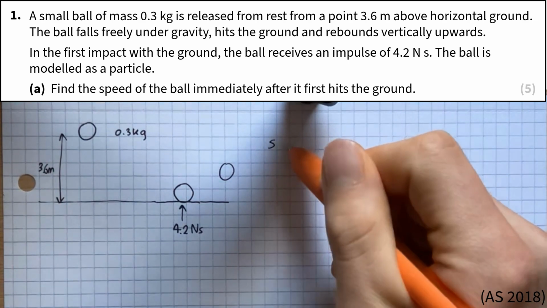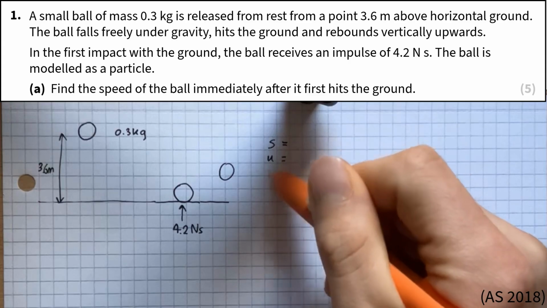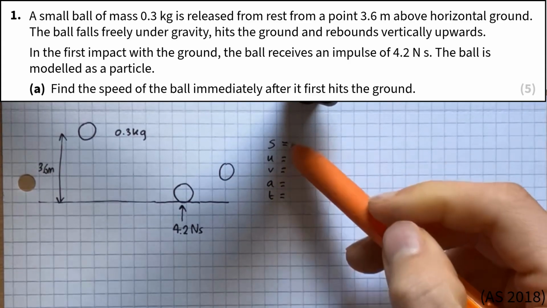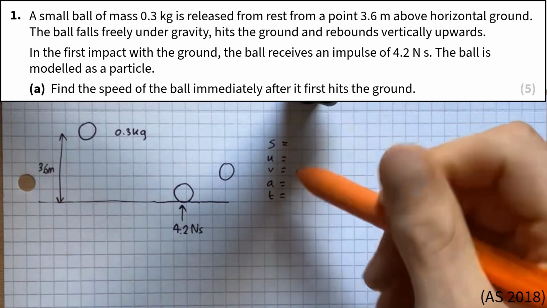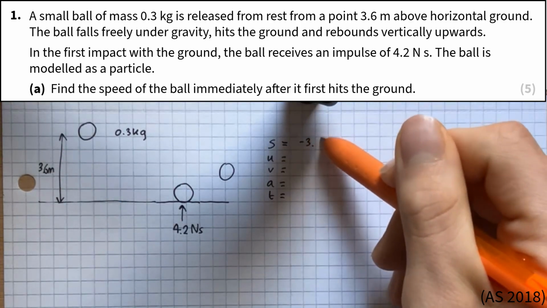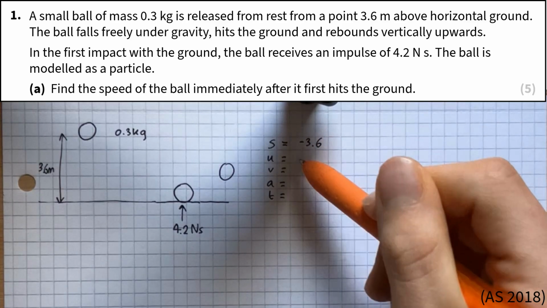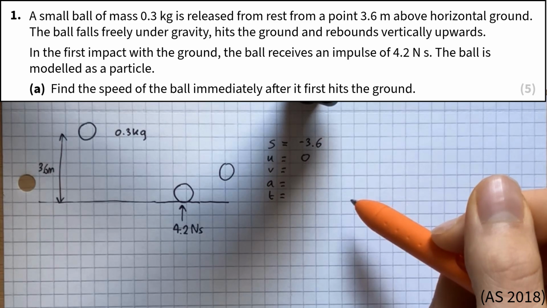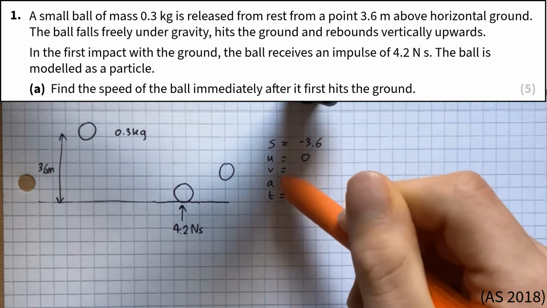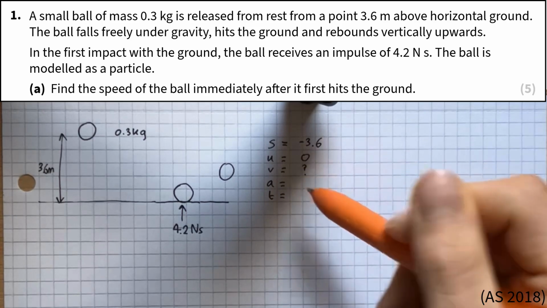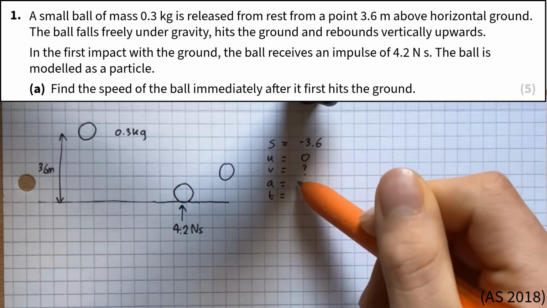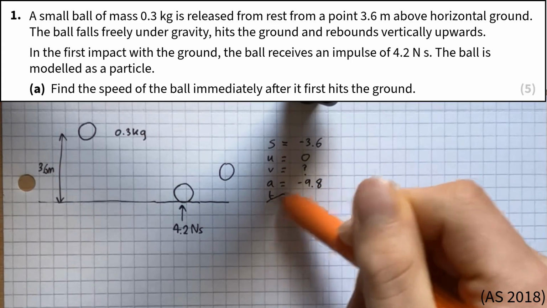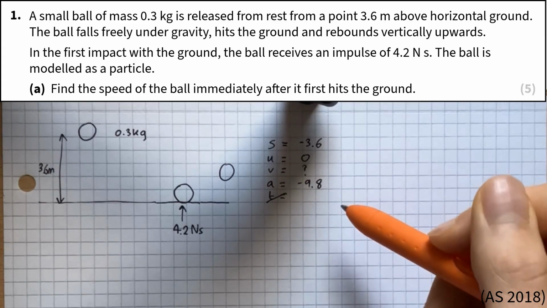A particle falling from a certain distance is definitely making me think of suvat, so I'm going to set out my suvat so we can find the speed of the particle when it hits the ground. The distance is 3.6, but I'm going to put minus 3.6 here because I'm going to define upwards as positive. U is 0 because it's dropped from rest. V is what we're looking for, so this is going to be a question mark. And A, as always, is going to be minus 9.8. Minus because gravity is bringing us down.